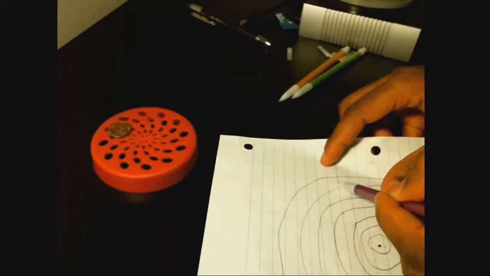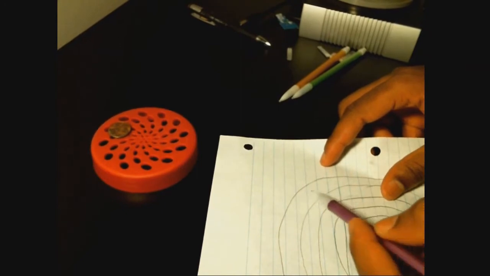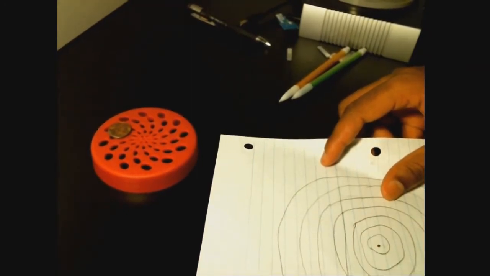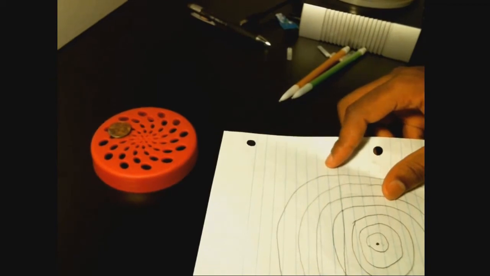He's only going to see these rings, okay? And they're going anti-clockwise, so they're going in this direction.